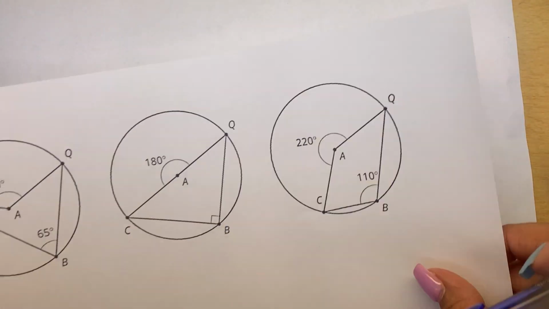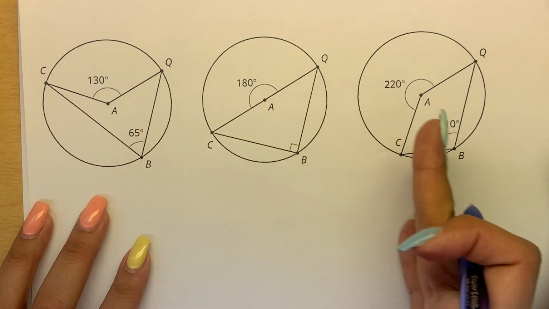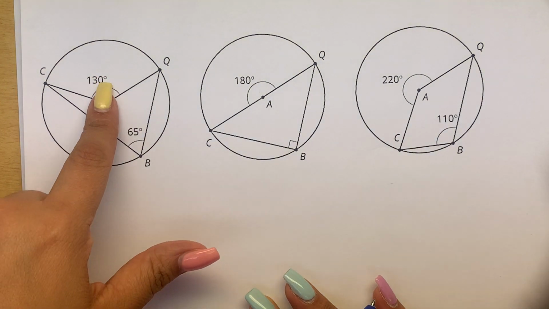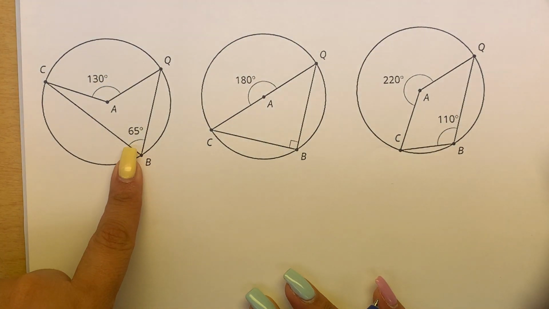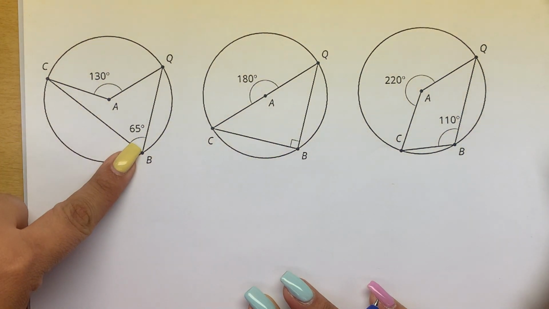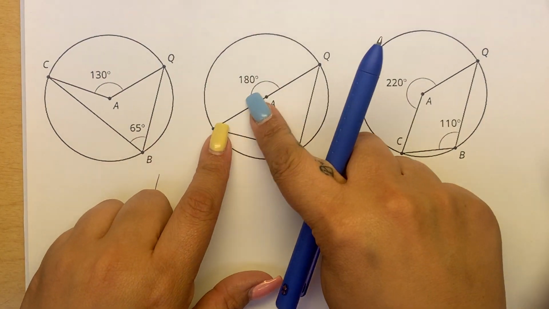Based off of this, the synthesis question is here. It's pretty much, what do you notice here? Here are some other examples. Again, this is the central angle, and this is the inscribed angle. Half of 130 is 65, so that one works. This is the central angle.